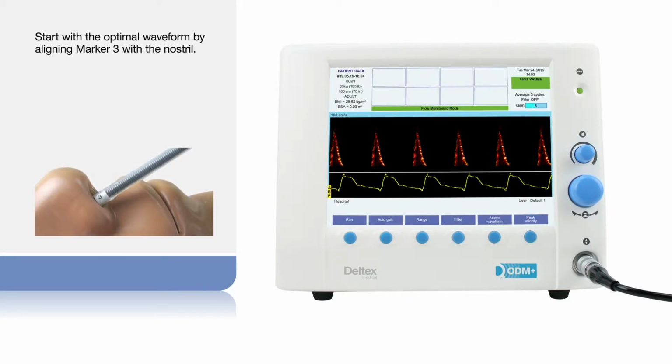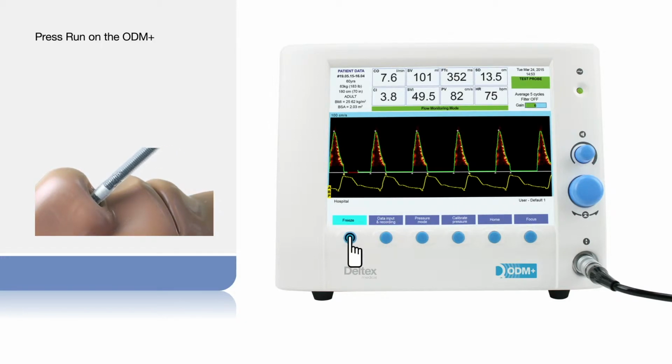Start with the optimal waveform by aligning marker 3 with the nostril. Press Run on the ODM+, and once the green line follower is in place, the flow parameters can be calculated.